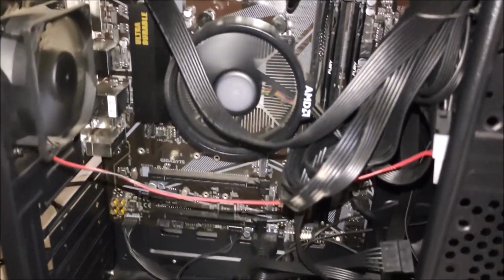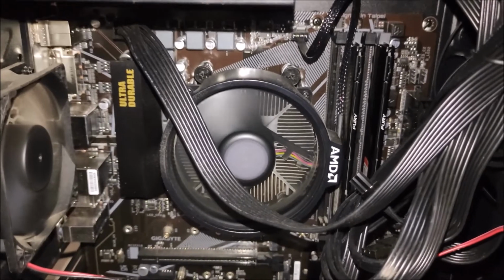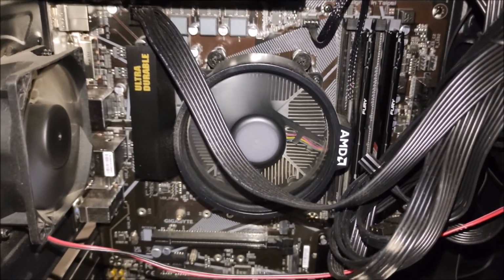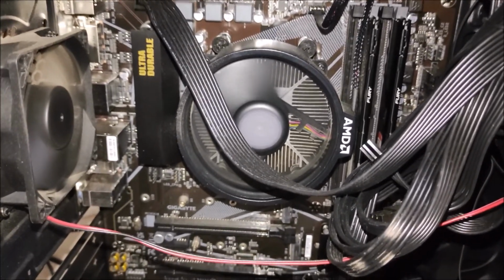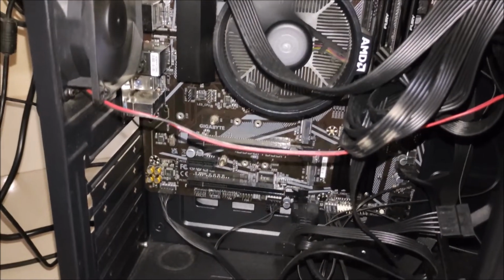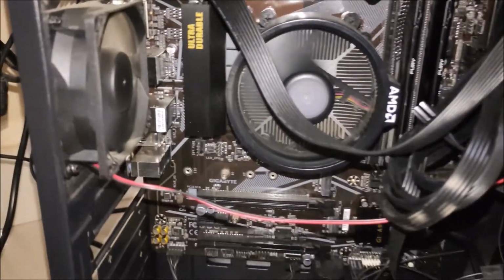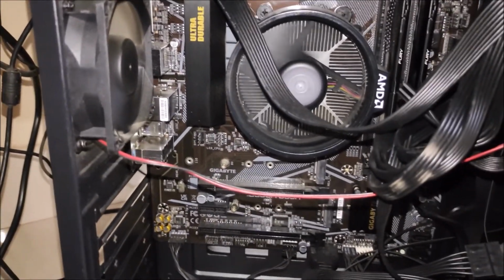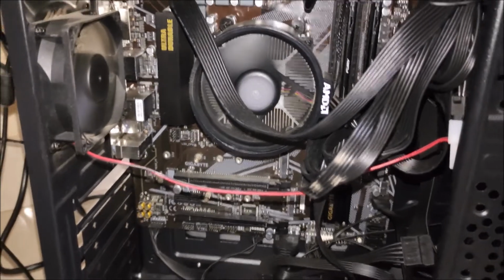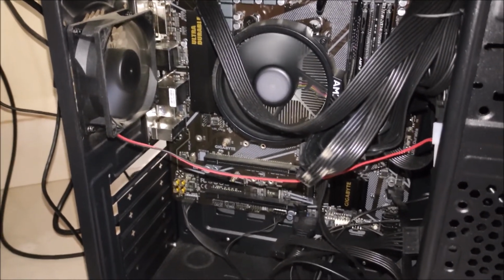So then we have here two RAMs. Each RAM is basically 8 GB, so we have two 8 GB RAMs, which means we have 16 GB RAM capacity. Then we have a Gigabyte motherboard B550M. So as you can see, Gigabyte motherboard B550M. Okay, so I will mention all the part names inside the description box.